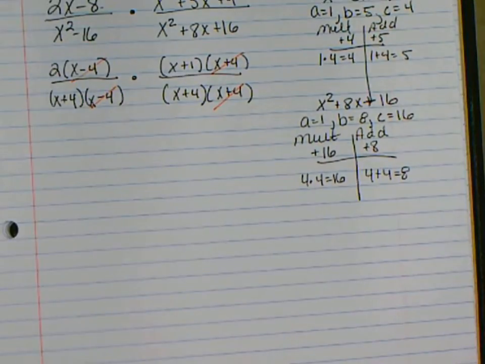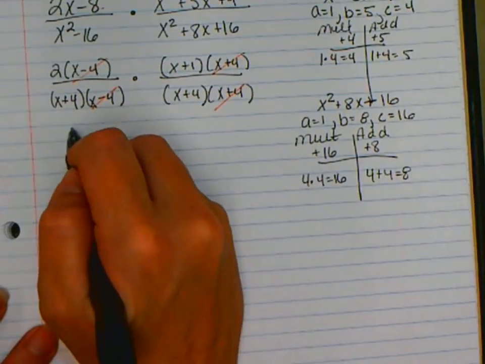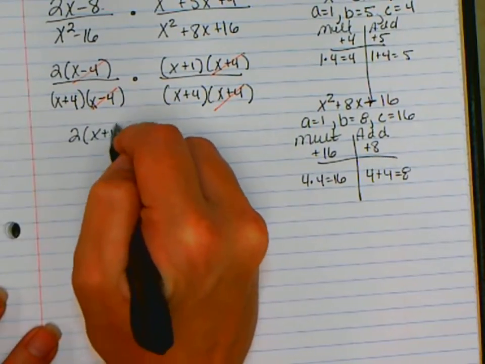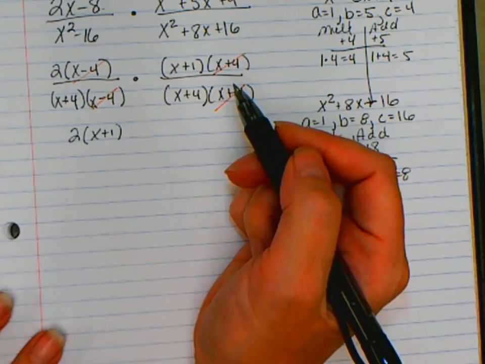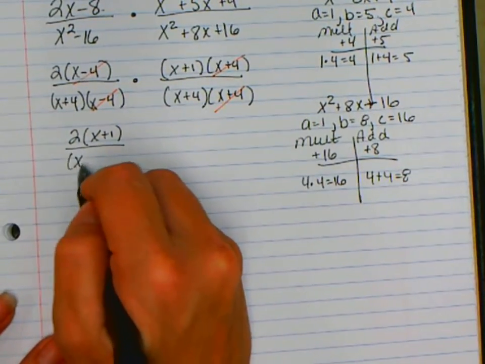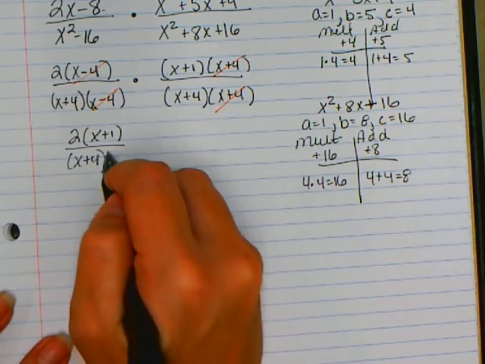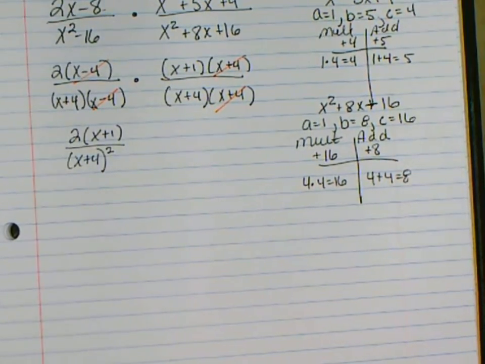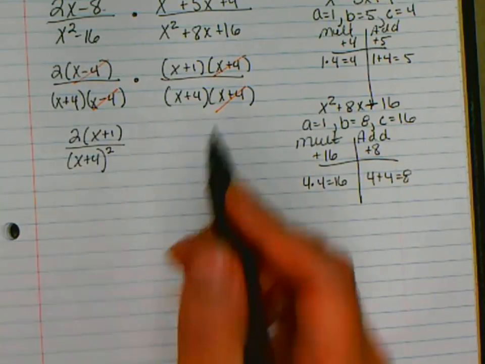Okay? All right, is there anything else I can cancel? Am I missing anything? No. Okay. So my numerator, I have 2 times x plus 1. Again, you may see that multiplied out in standard form. You may just see it factored. And in the denominator, I have x plus 4 times x plus 4. So I'm just going to write x plus 4 quantity squared. And there's nothing else I can do, unless you just multiplied it all out and put it in standard form.